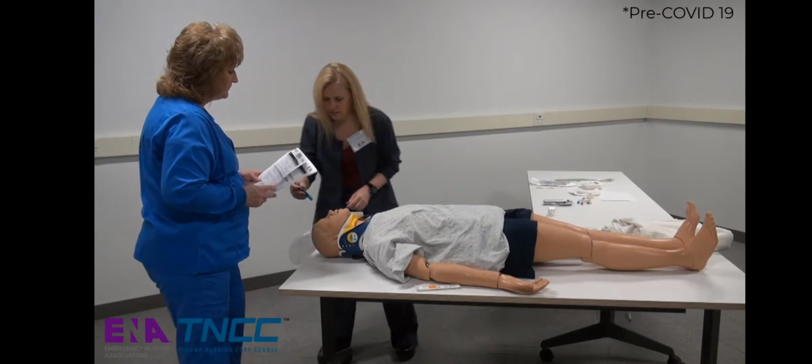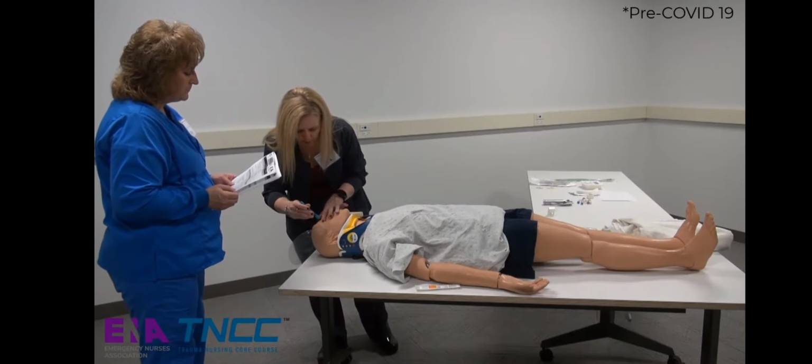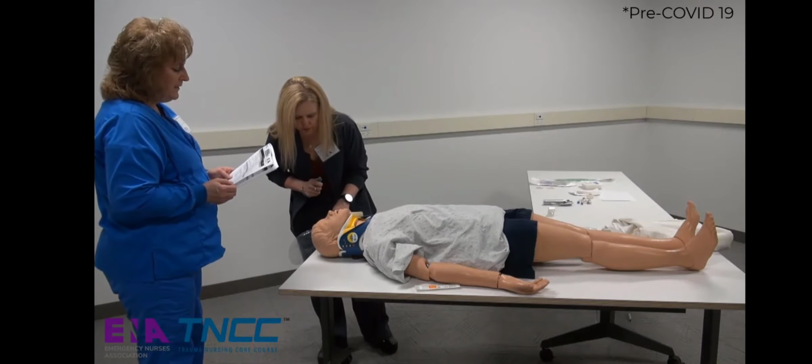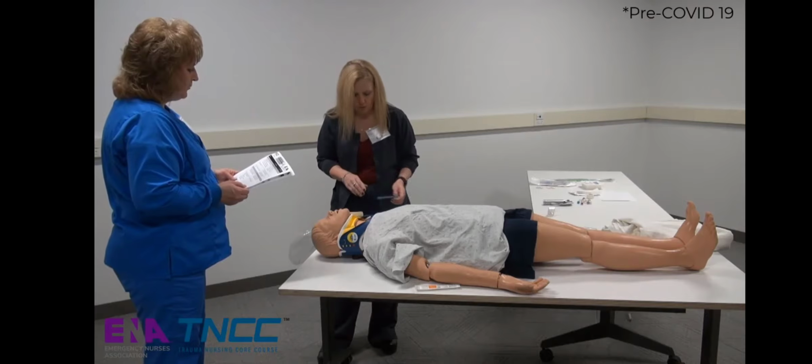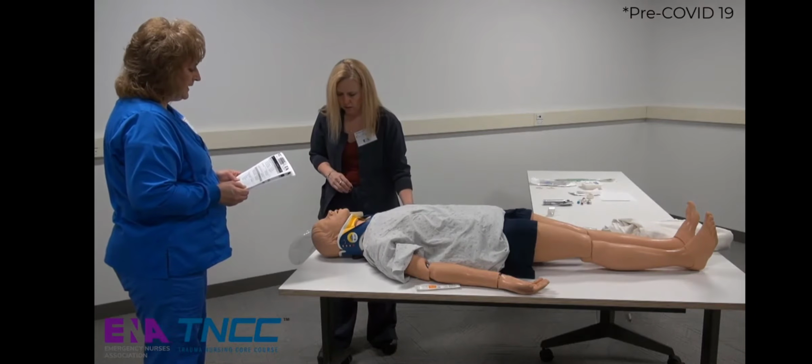Okay, I'd also like to check his pupillary response. I'm going to open both eyes and look at his pupils. The left pupil is dilated and non-reactive. The right pupil is sluggishly reactive to light.